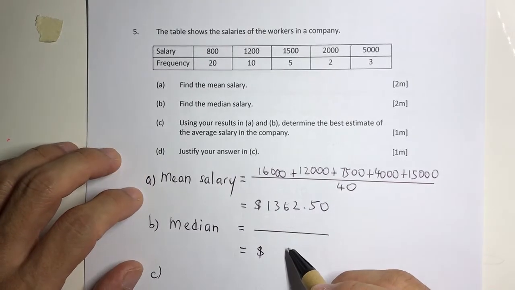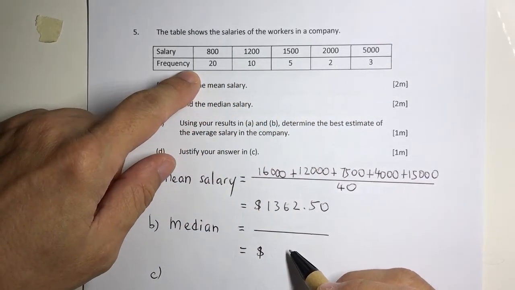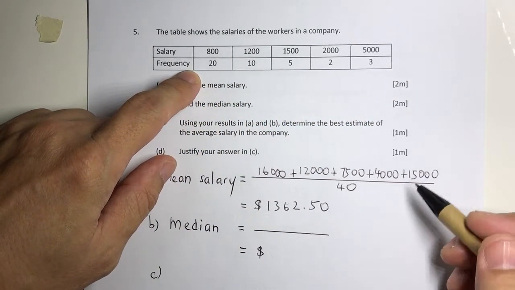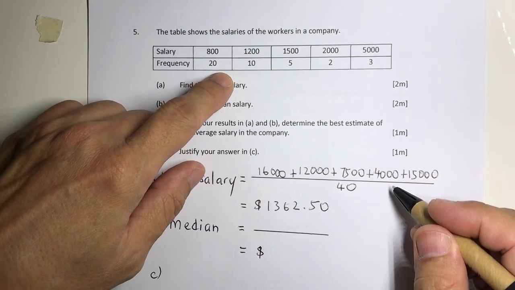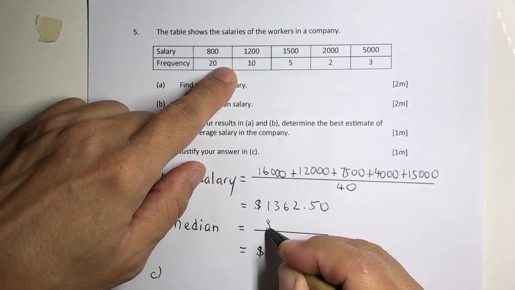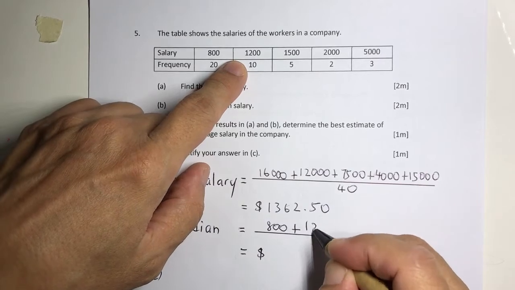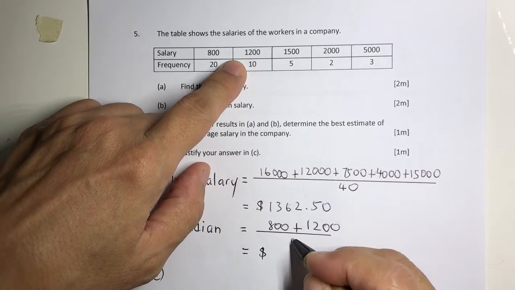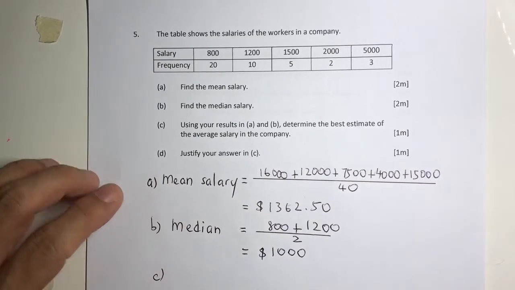For the median, since there are 40 workers, the median is between the 20th and the 21st worker. The 20th worker is an 800, and the 21st worker is 1,200. Dividing by 2 will give us $1,000.